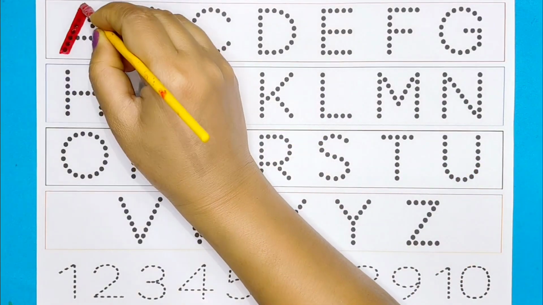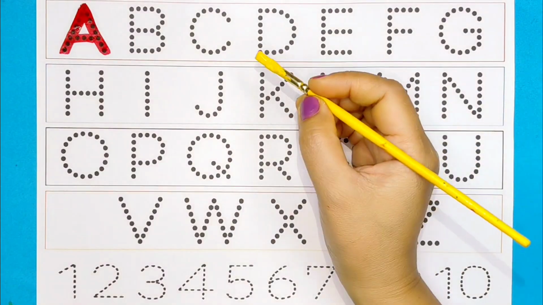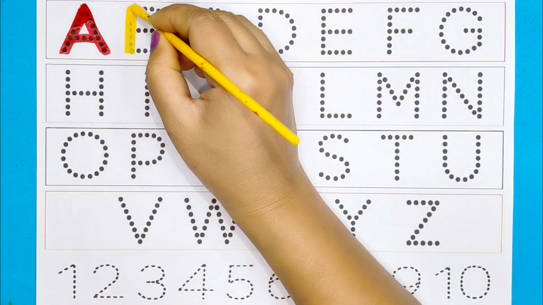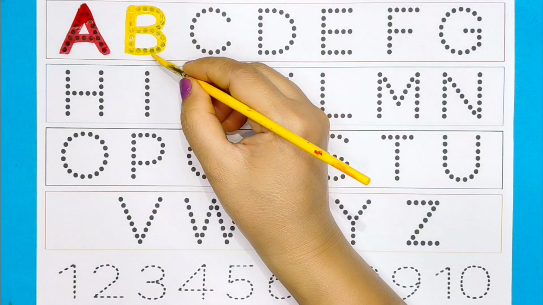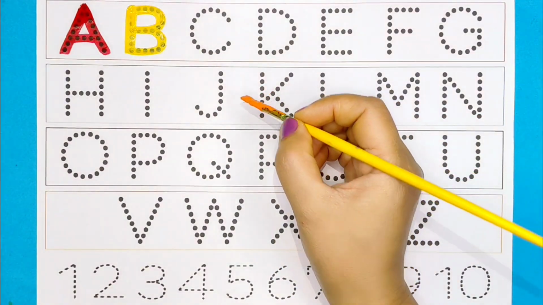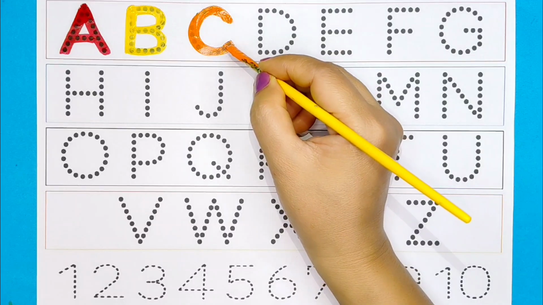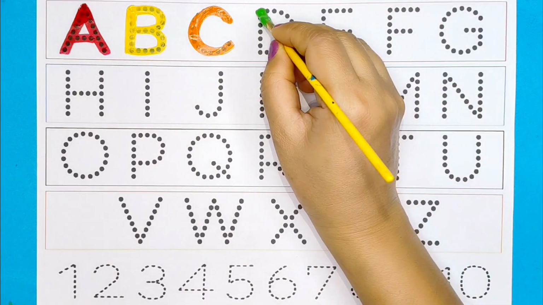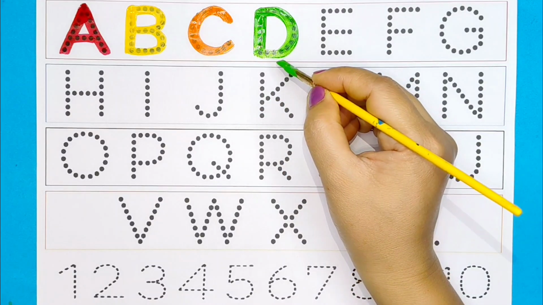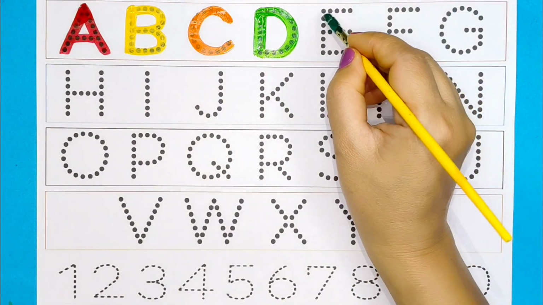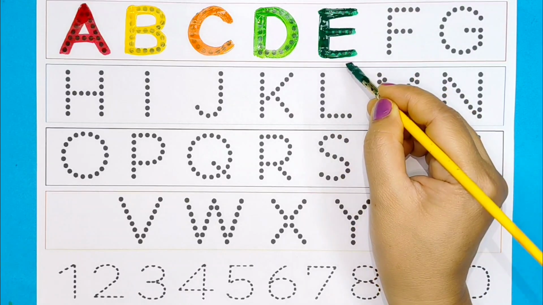Red color. A. A for apple. Yellow color. B. B for bear. Orange color. C. C for cow. Light green color. D. D for dog. Dark green color. E. E for egg.